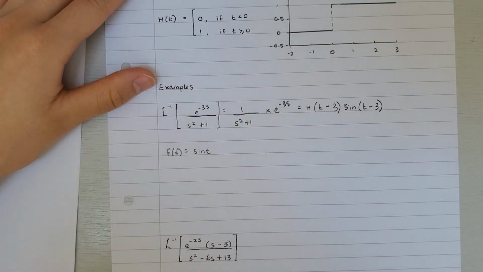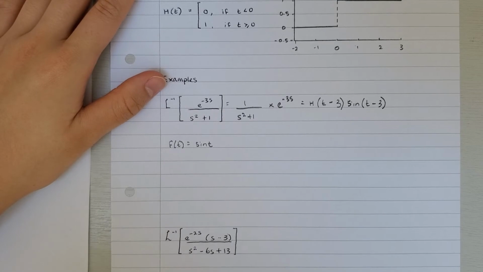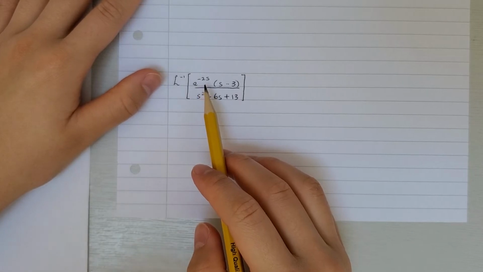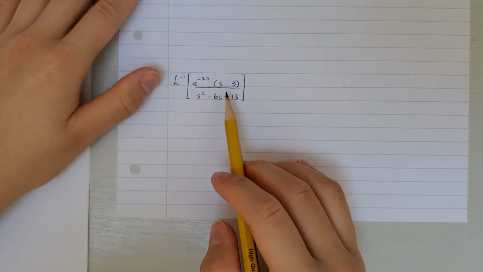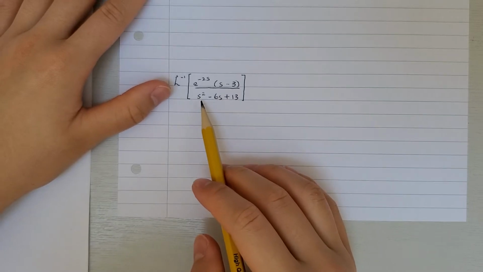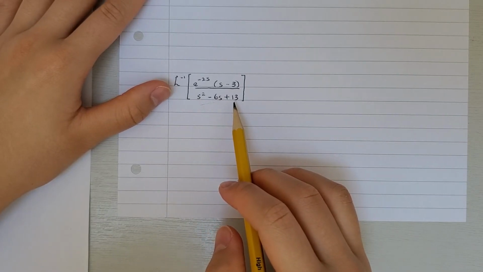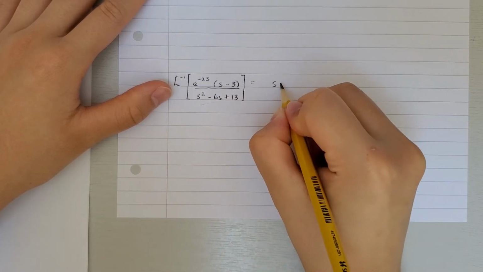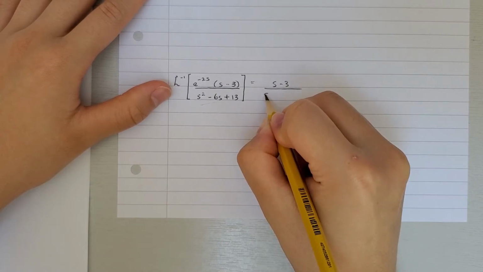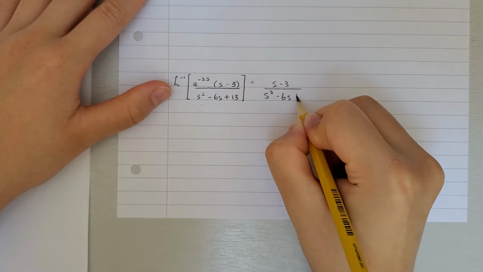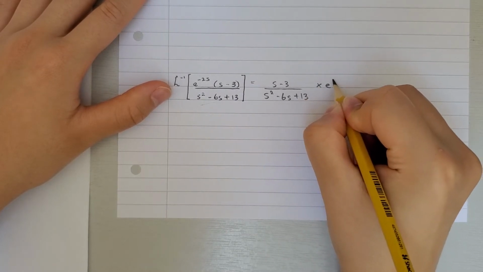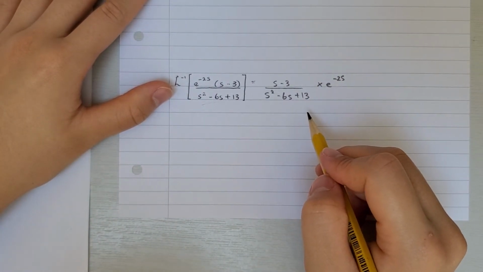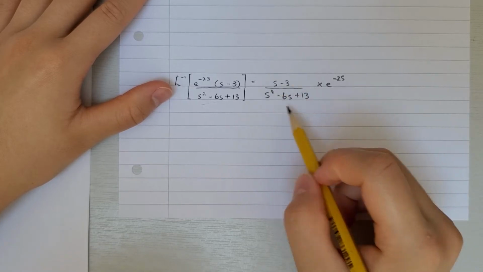So that's it. If we do one more example, we have the inverse Laplace of e to the power of negative 2s multiplied by s minus 3 over s squared minus 6s plus 13. So we can separate it. We're going to separate and pull this off. So we have s minus 3 over s squared minus 6s plus 13, multiplied by e to the negative 2s. So we've pulled it off to separate them, and we're going to identify the inverse of this.